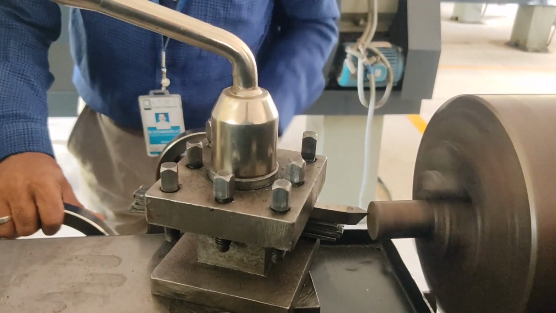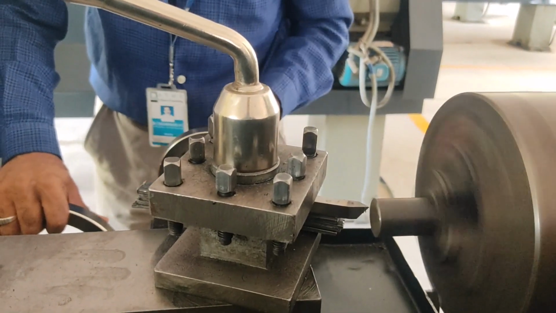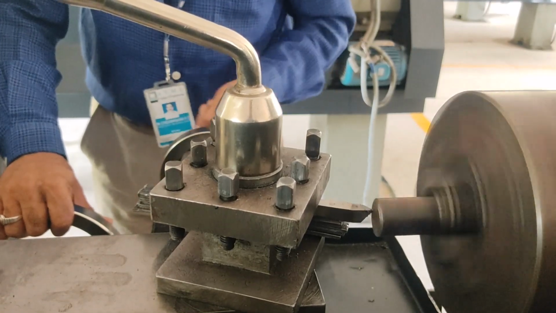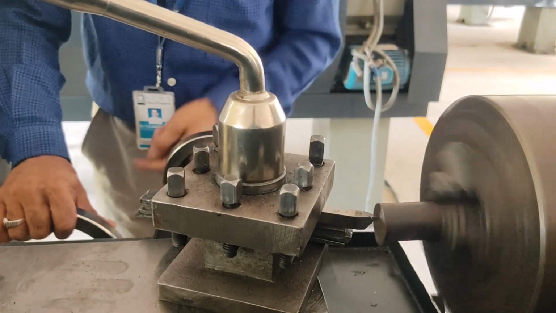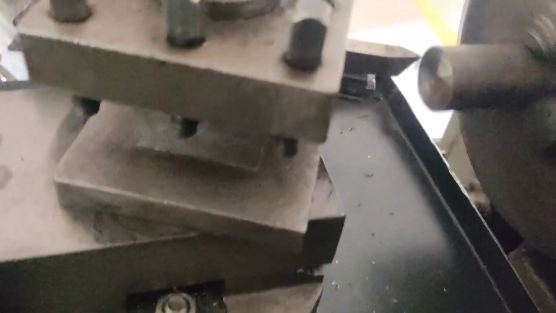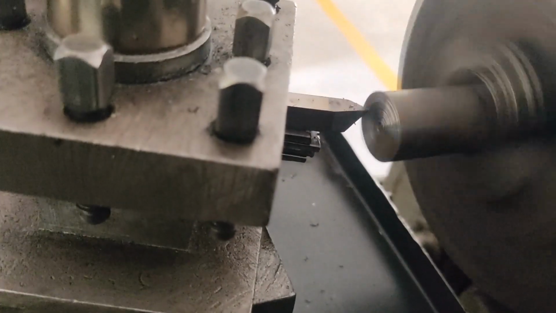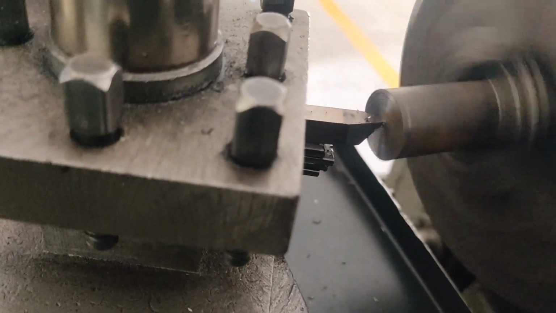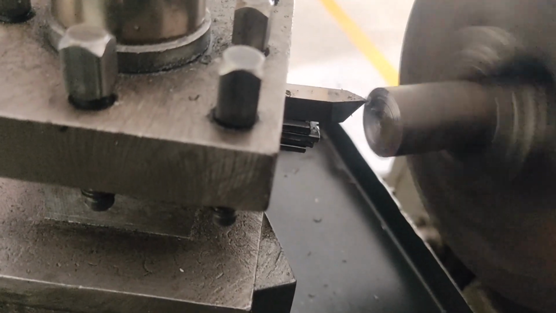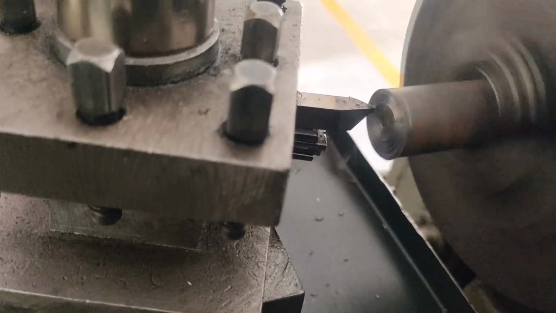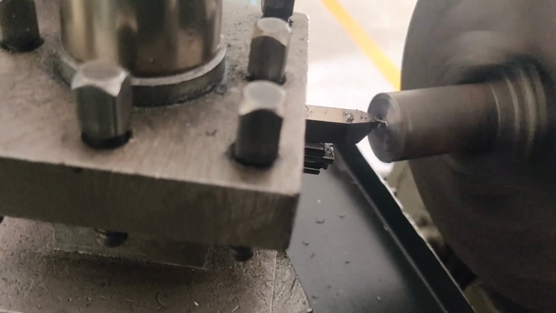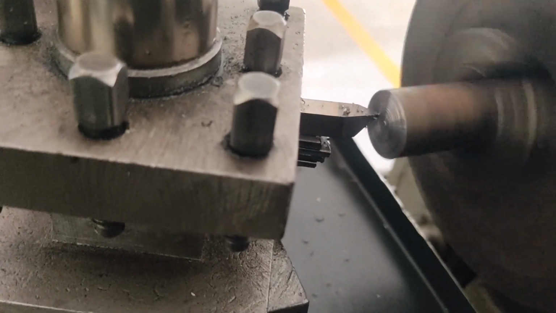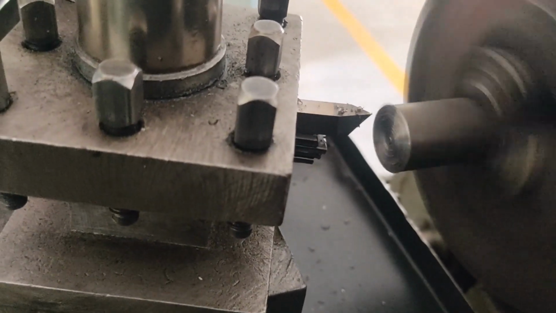Now the facing operation has been carried out. In this facing operation, the tool is removing material at the end of the workpiece. So a flat surface is obtained on one side of the workpiece. Similarly, on the other side also we can perform the facing operation to give flat surfaces on either side of the workpiece.